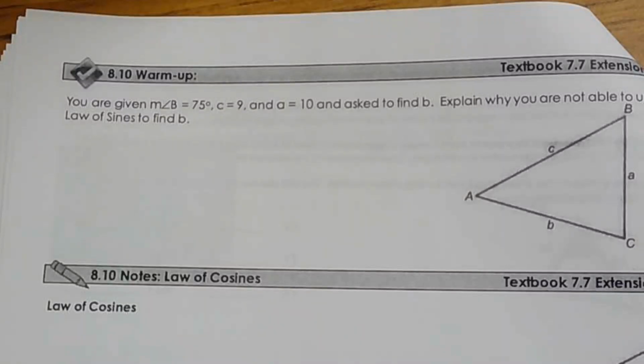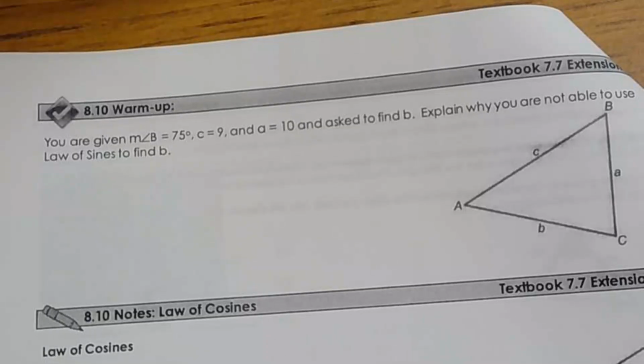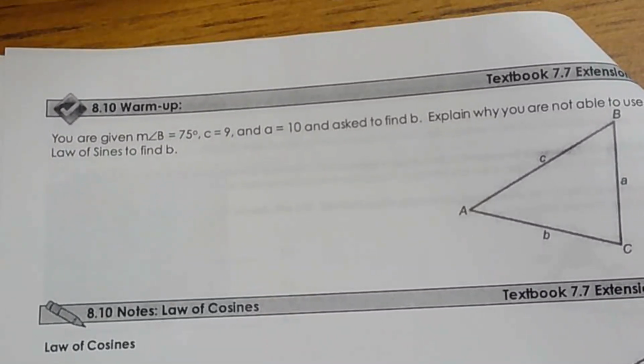This is for 8.10 today for law of cosines. We last did law of sines though, so we're going to start this warm up trying to use law of sines just to practice real quick, and then today we're going to work on law of cosines, which is just another way of finding missing sides or angles in a triangle that doesn't have to be a right triangle.